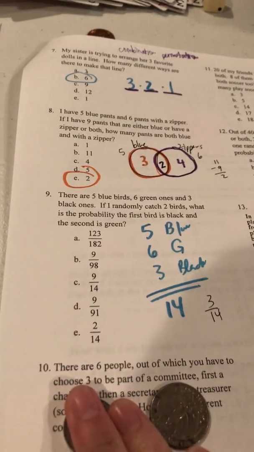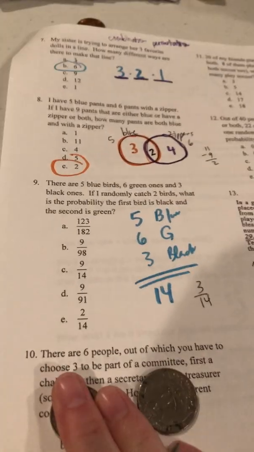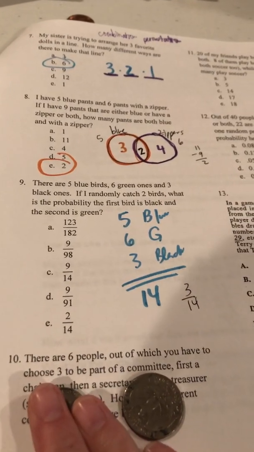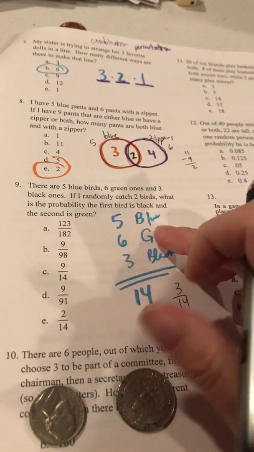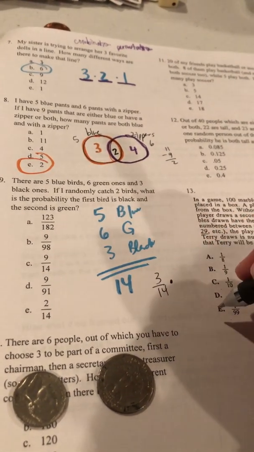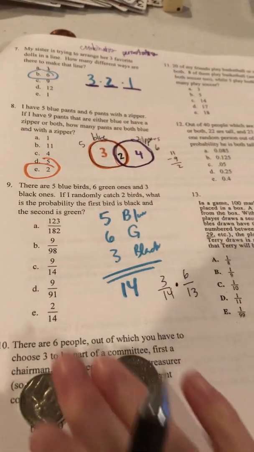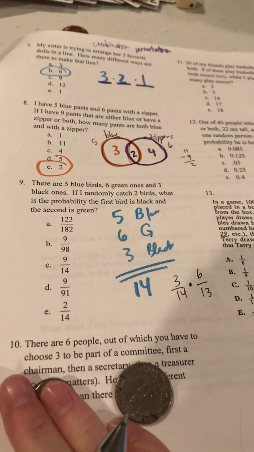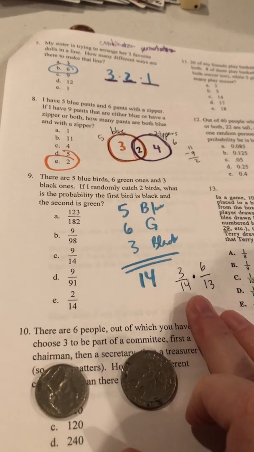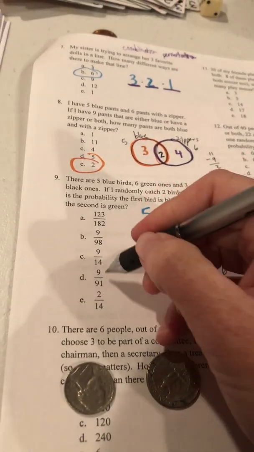I've caught that bird now. So now there's no longer 14 birds. Now there's 13 birds. And so the chance of getting a green one second, and means multiply, 6 out of 13 because you've taken away one of those birds when you caught the first one. Okay, and when you multiply, you should get D.